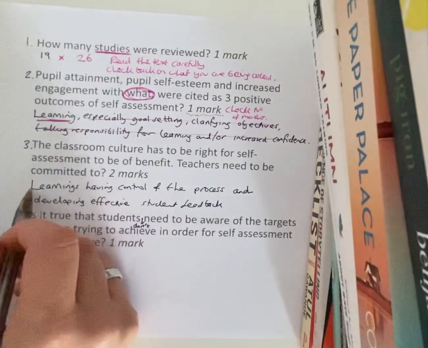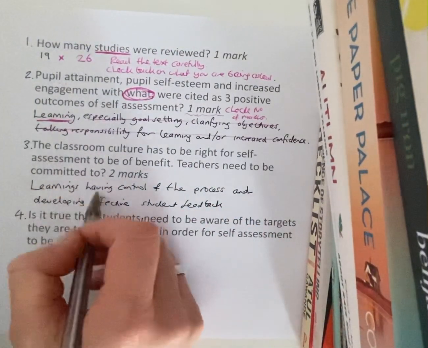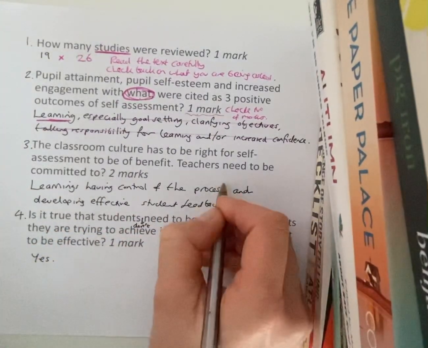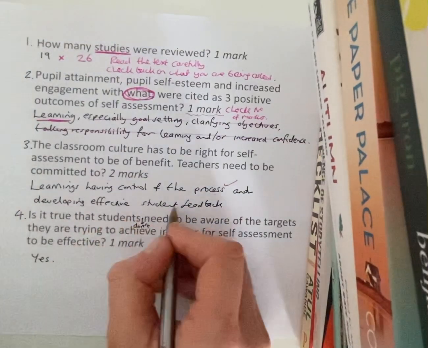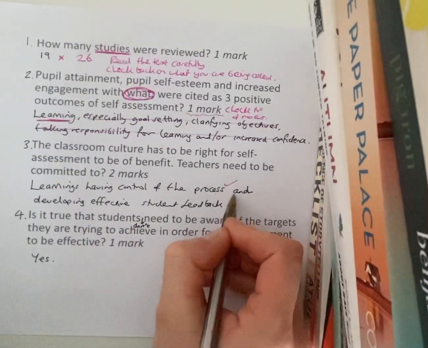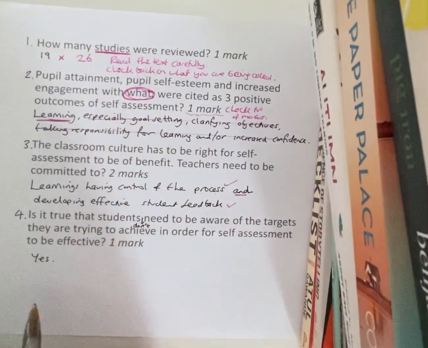Okay, well, slight error here. They've put learnings when they mean teacher, but let's see if the rest of the answer is right. Having control of the process, yep, and developing student feedback. Yeah, well, that question's actually right. And the fact they've put and in clearly helps us understand they know it's worth 2 marks.